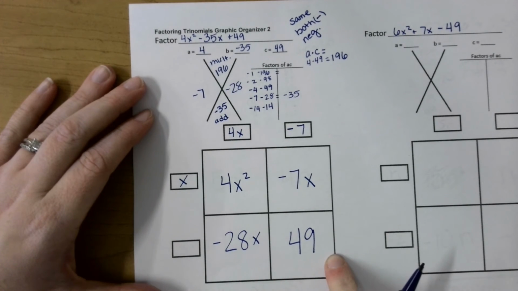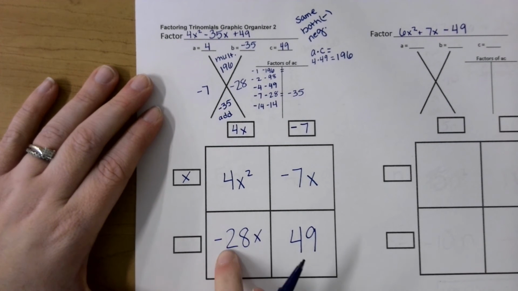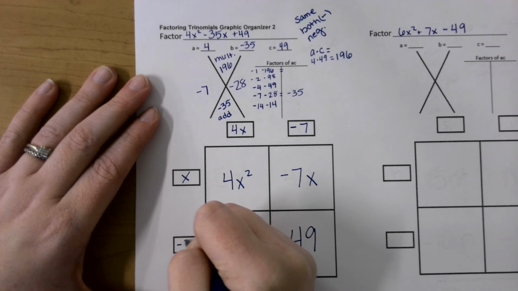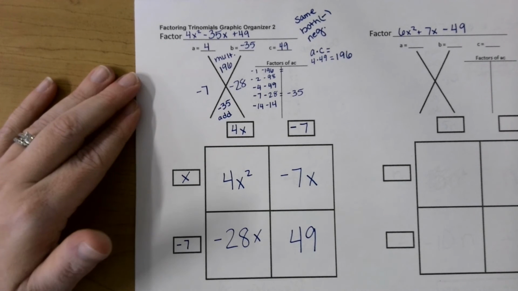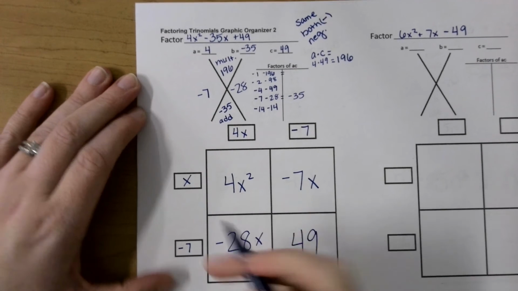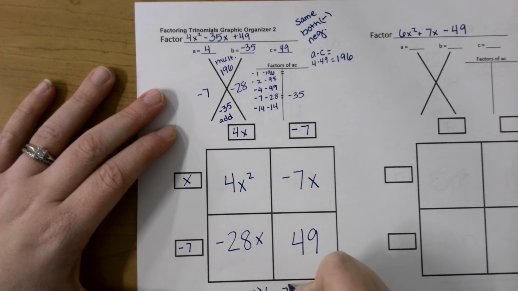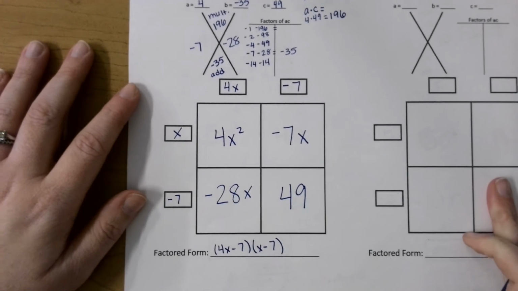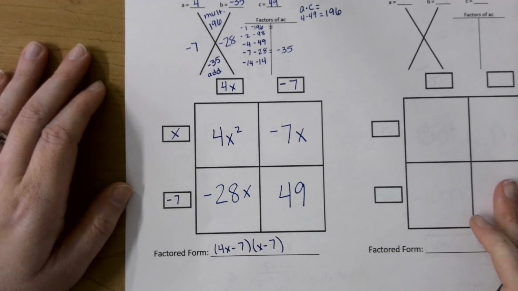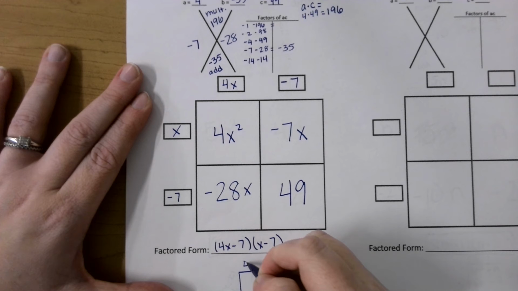Here I can divide both of these by 7 again. So this one's negative, so it's closer to the box, so I'm just going to factor out that negative. All right, so I think that's it. I have 4x minus 7 and x minus 7. All right, and so my factored form should be 4x minus 7 times x minus 7. And again, you can check that.